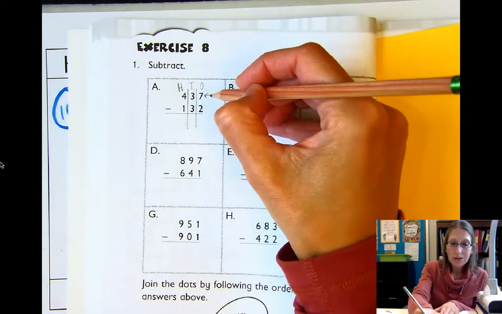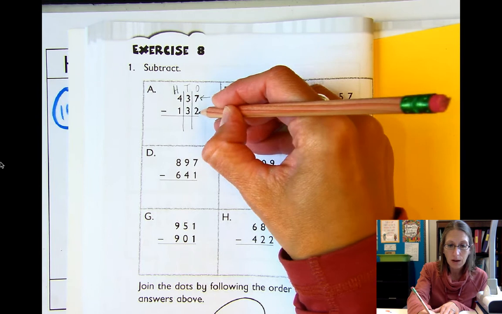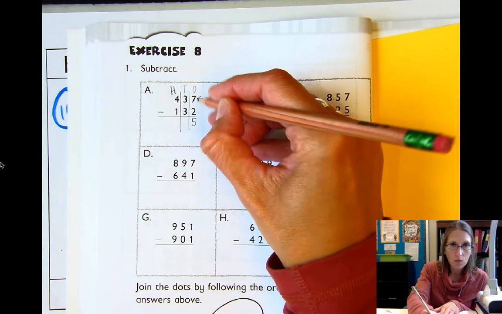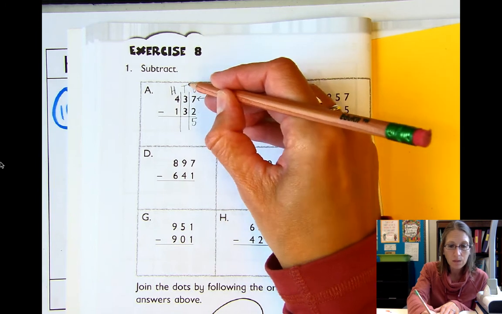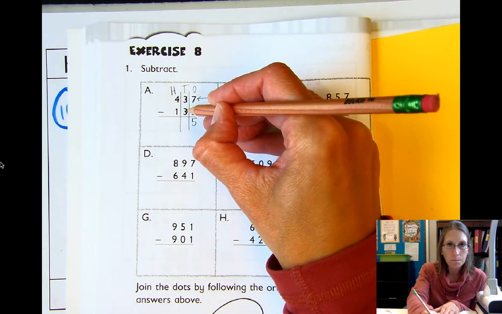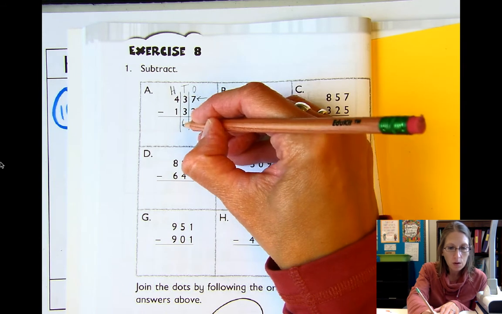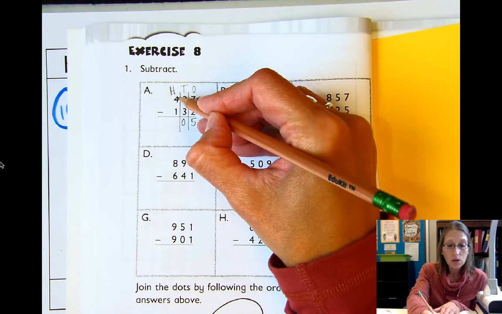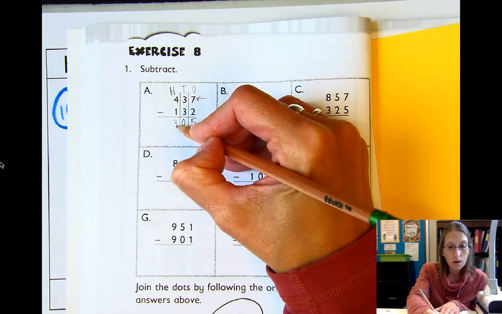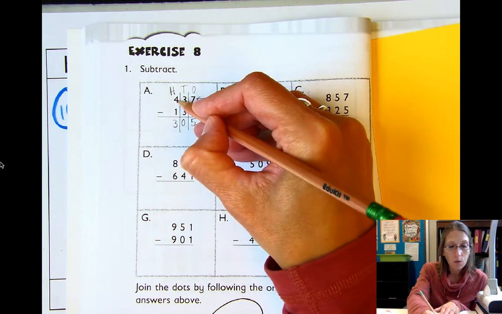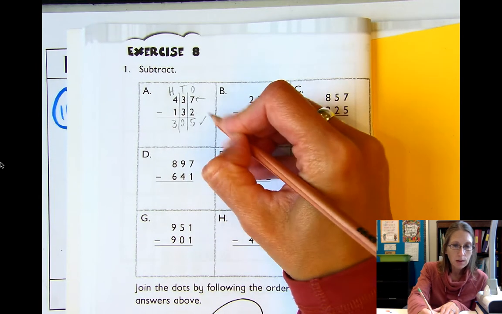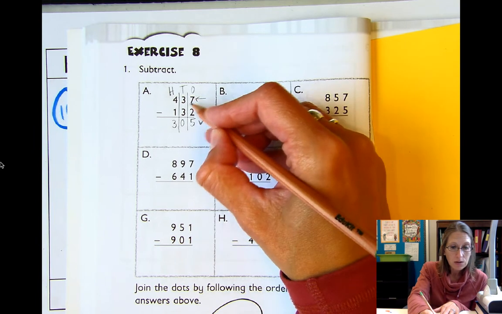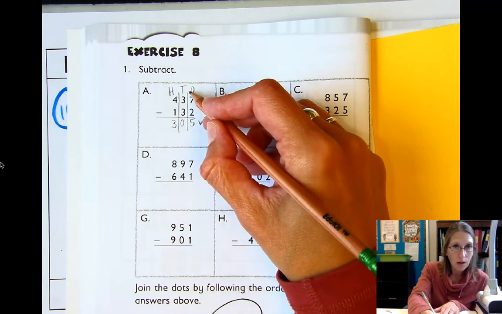So let's do the first one together. So we have 7 minus 2 is 5. Let me see, is that right? 5 plus 2 makes 7. Yep. And then in our tens place, we have 3 tens minus 3 tens. 3 minus 3 is 0. Is that right? 0 plus 3 makes 3. Yep. And then in our hundreds, 4 hundreds minus 100, 300. Let's see. 3 plus 1 makes 4. Yep. Check. That means I checked my work. I used the inverse operation to help me check. So we were subtracting. I used addition to help me check.